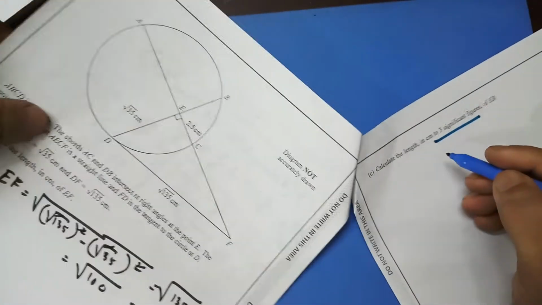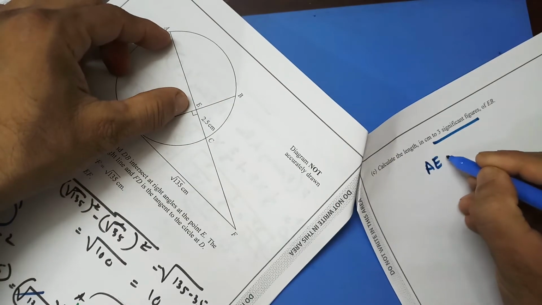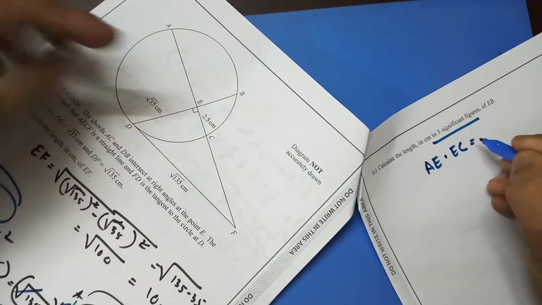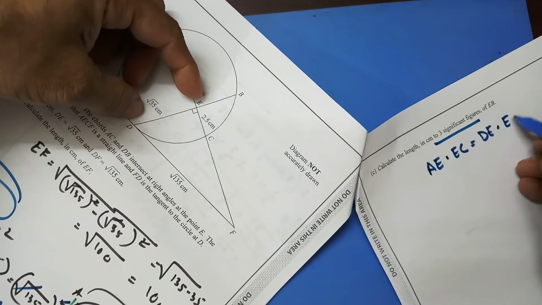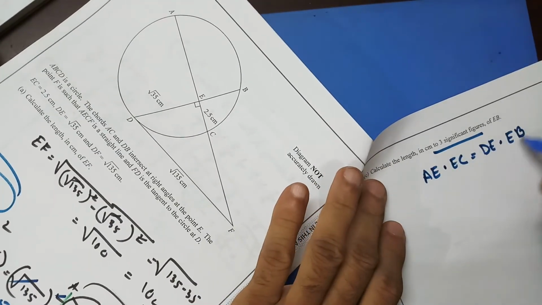So if I do that, over here AE into EC equal to DE into EB. Okay, we have to find out EB, this part.